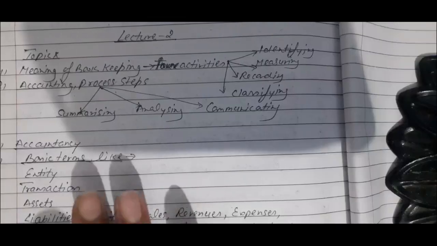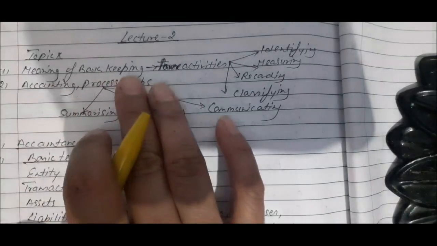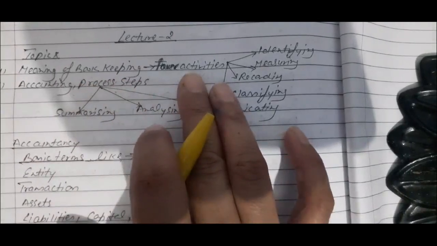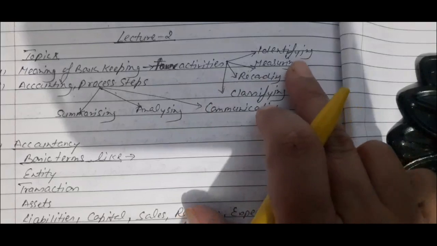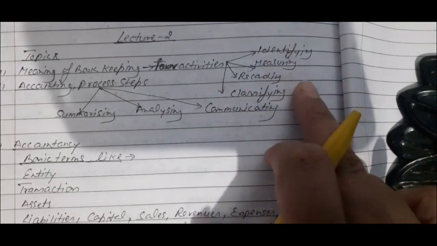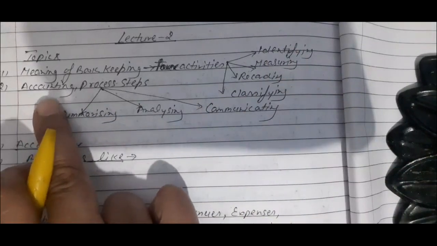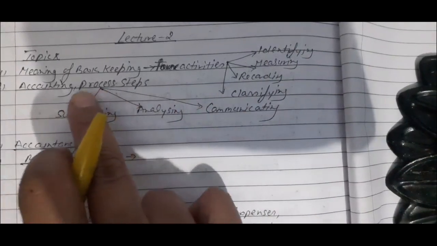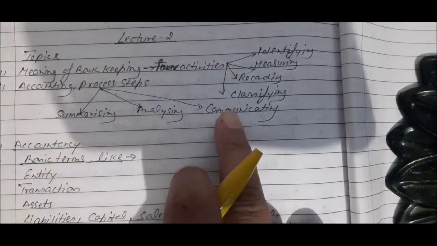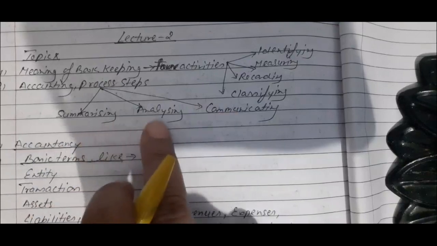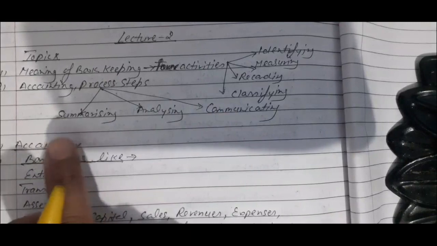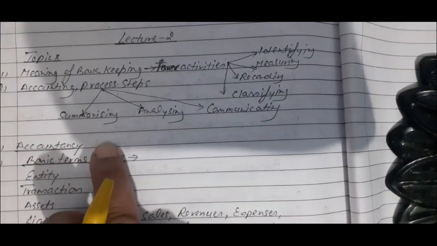I will explain these topics. First, the meaning of bookkeeping. In bookkeeping, 4 activities are included: identifying, measuring, recording, classifying. These terms I will explain today. Second topic is the accounting process steps. The accounting process also has 3 steps: summarizing, analyzing and communicating. And the third topic is accountancy.